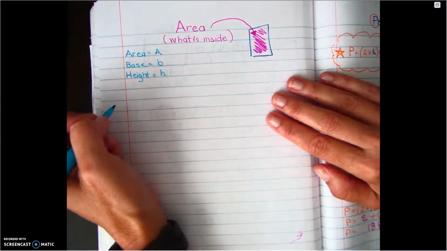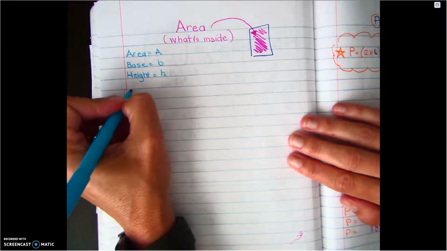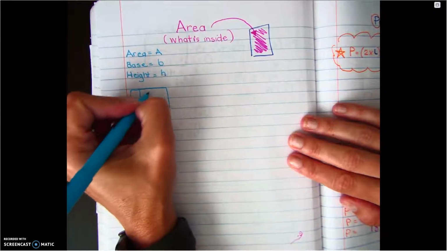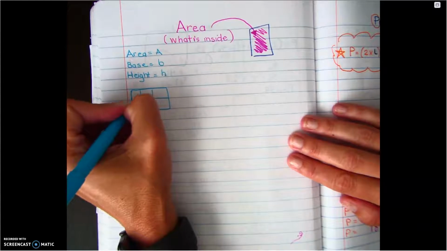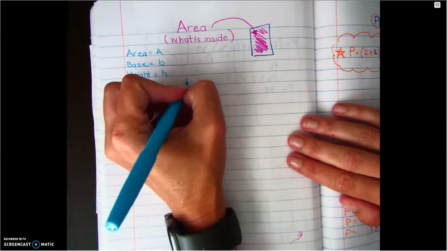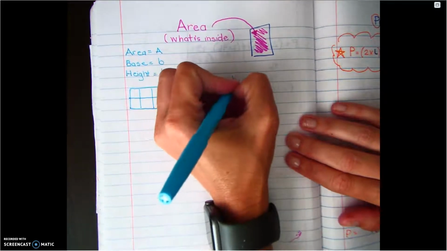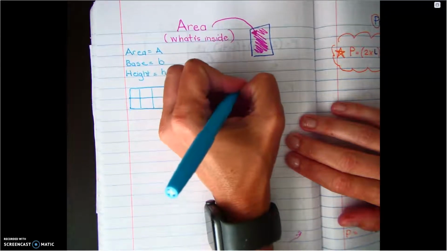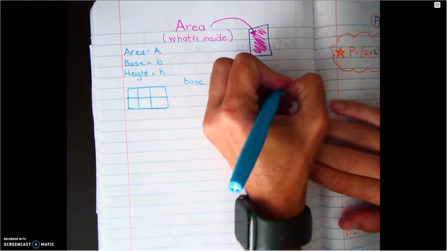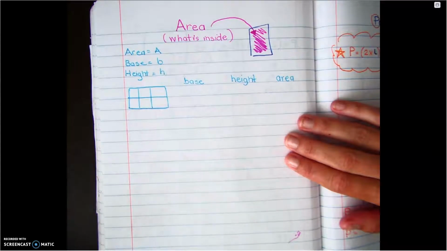Okay, so what this means, I'm going to do a little chart here. So I'm going to draw a figure, and I'm going to show you what this means. Okay, so this is the figure, then we have the base, then we have the height, and we're going to use that to find the area. And I want to see if you notice a pattern.